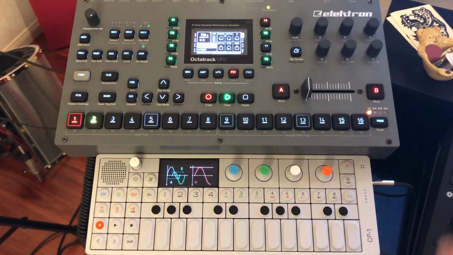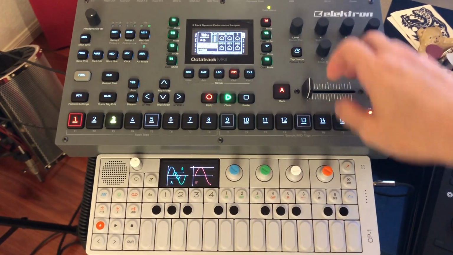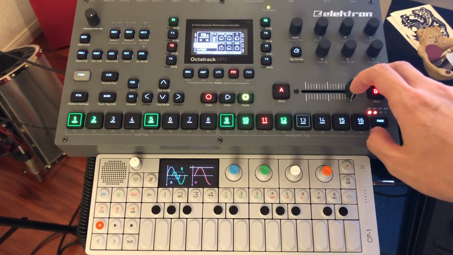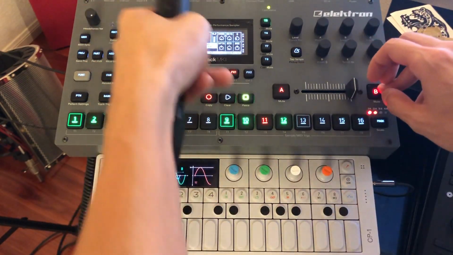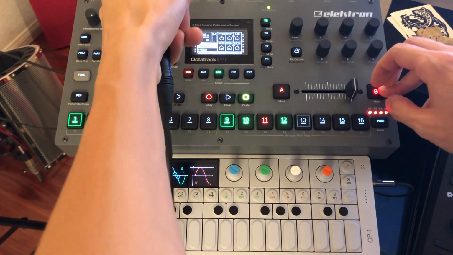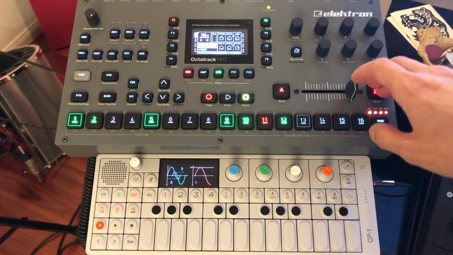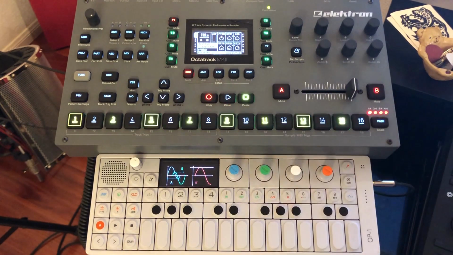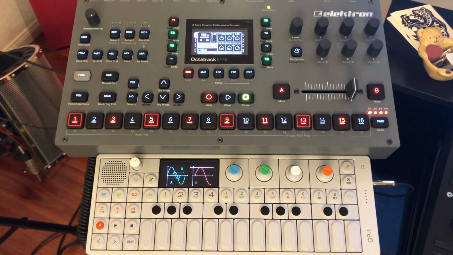So that's the first level. I have reverb. I don't know what that is. But I think when it comes to scenes, it's really up to you.